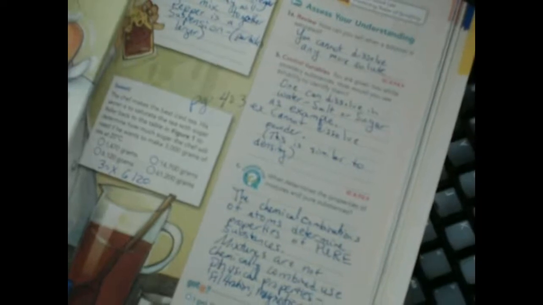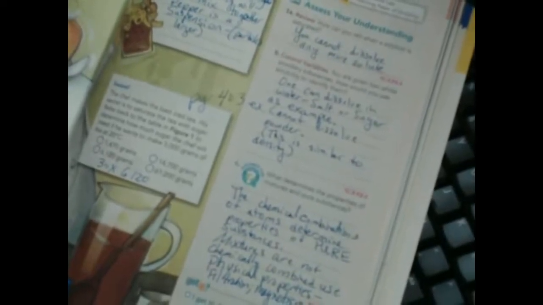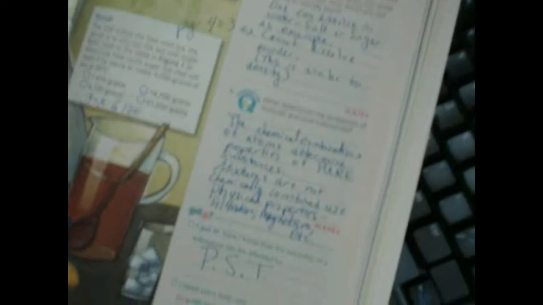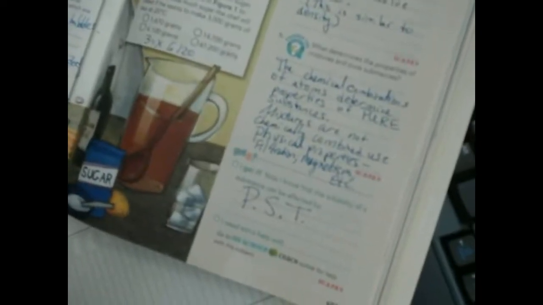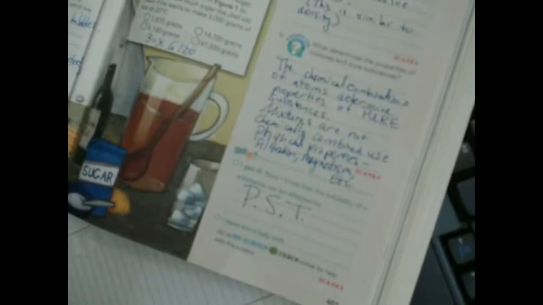You are given 2 white powdery substances. How would you use solubility to identify them? One can dissolve in water, salt or sugar, as an example. Another thing is you cannot dissolve powder. So this property is similar to density. And then the last one asks you, what determines the properties of mixtures and pure substances?